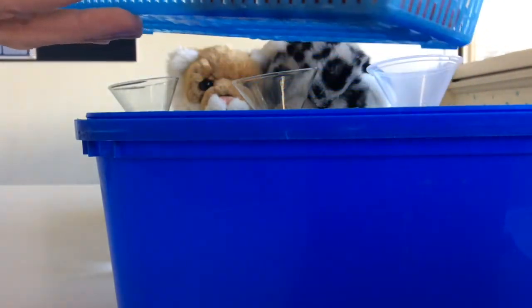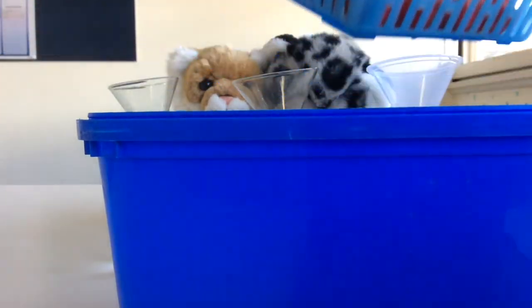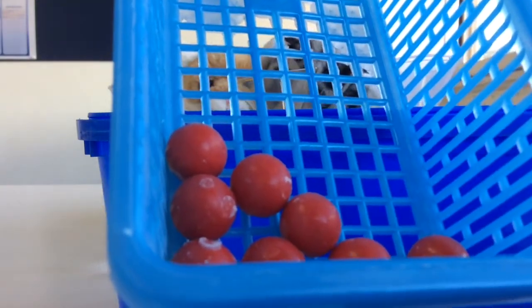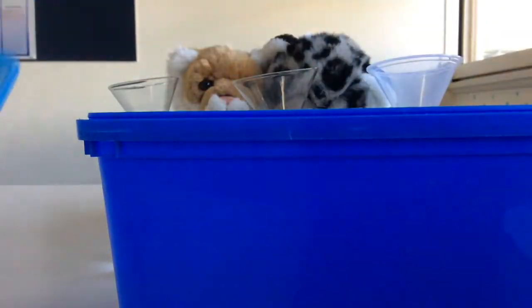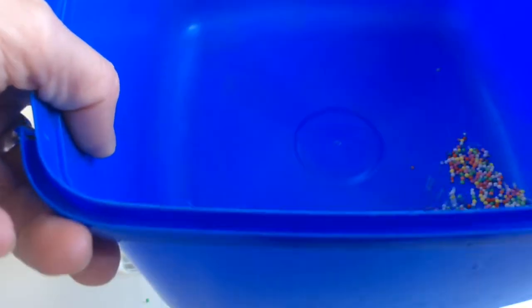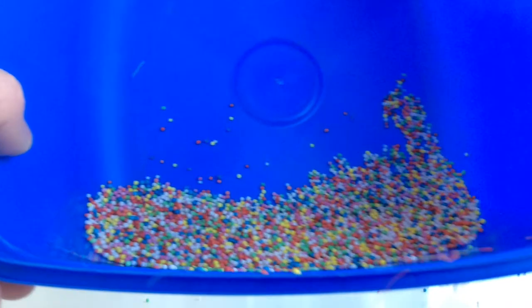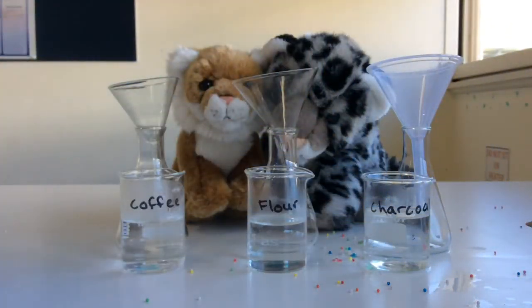Give it a bit of a shake. And let's have a look what's left in the filter or the sieve. The larger particles. Where'd the water go? Where'd the smaller ones go? Where'd the small particles go? There they are. So they were small enough to go through the filter.